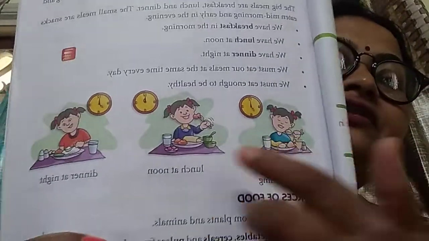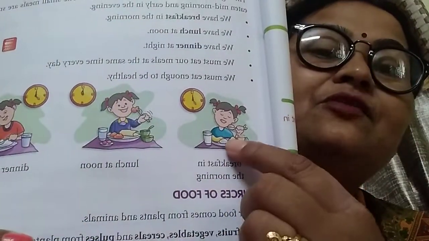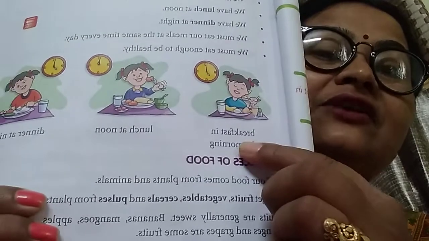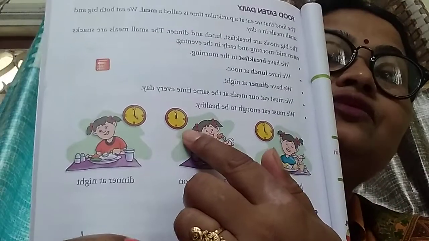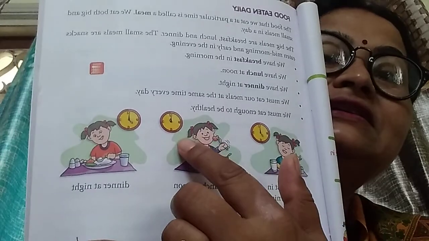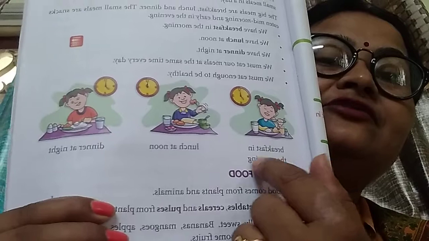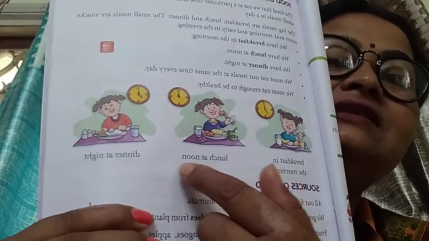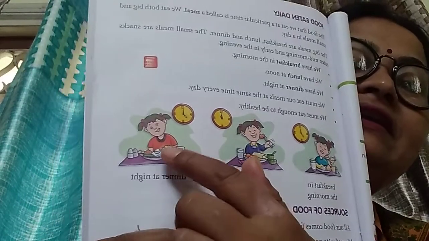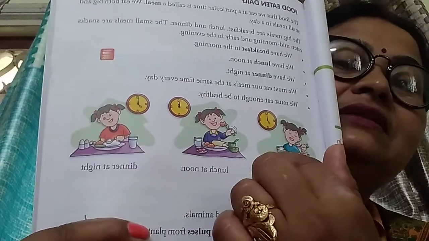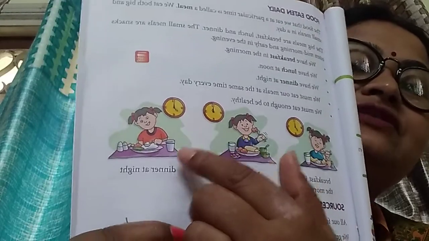Now see here, you can see the pictures, three pictures given. See breakfast, morning time. Breakfast in the morning. When it is noon, 12 o'clock, isn't it? So in the morning we take breakfast, at noon we take lunch, and at night we take dinner. See, these are all big meals. At night, almost at 8, we must take dinner. These are the meals we take.